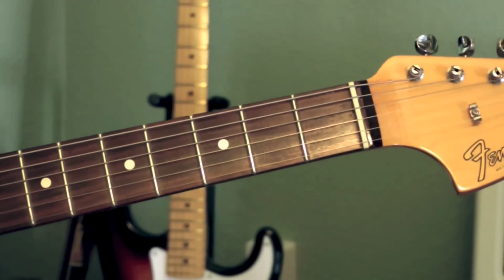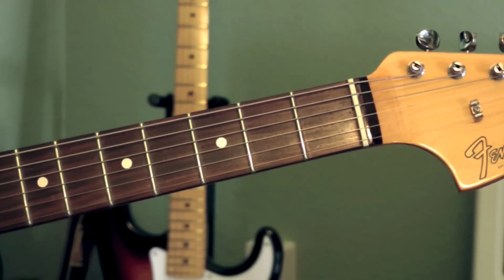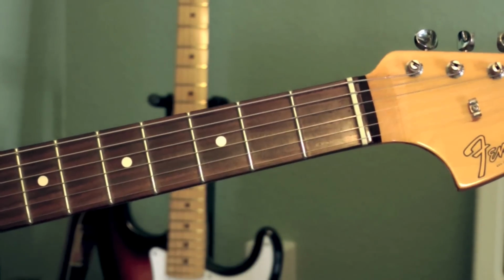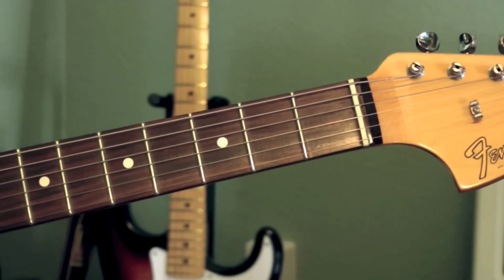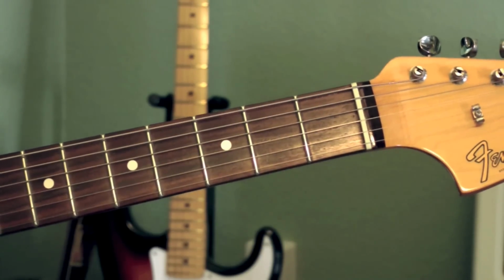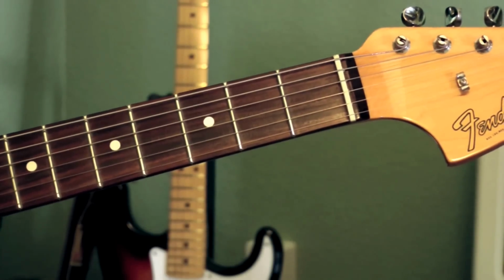Now when you build chords, it's a process of starting on a root note, and then you take notes from that parent scale that are a third above each other. If you don't know what that means, let me show you.